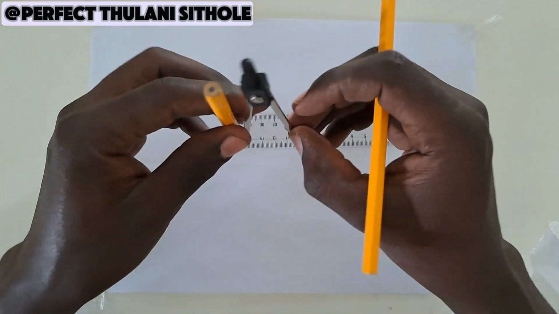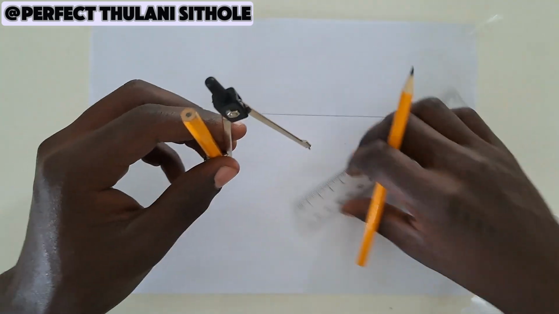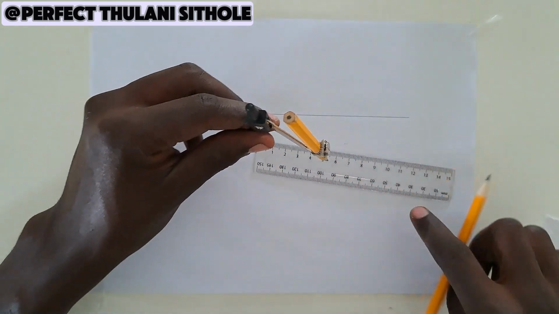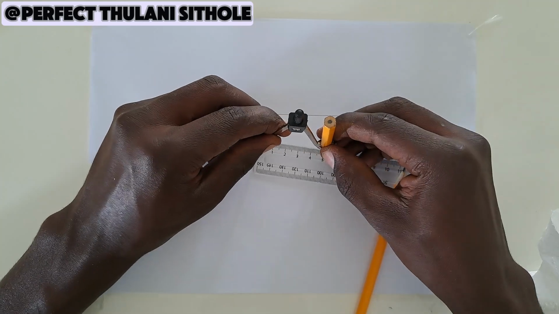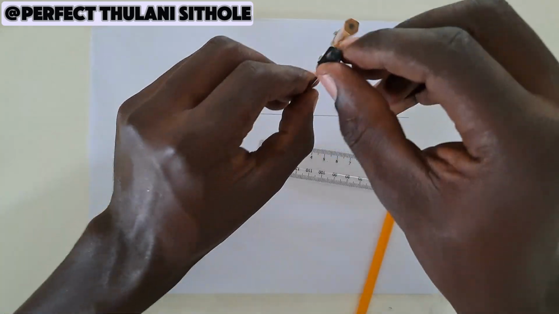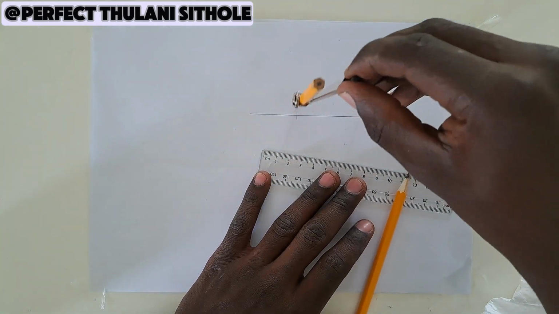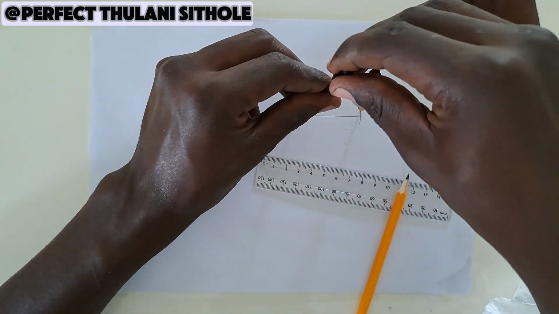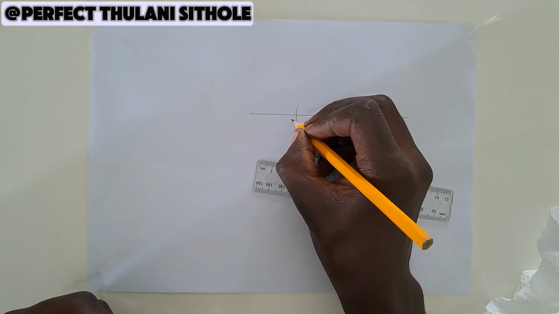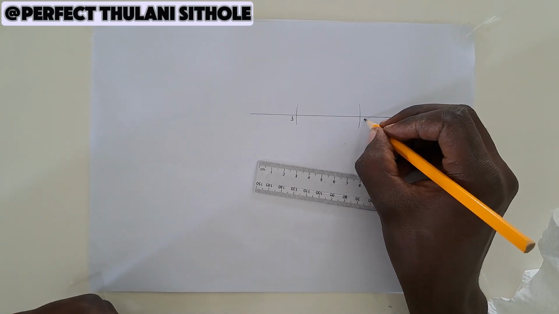So you measure 5 centimeters on the ruler like this, and you mark your points on the line. Now this is B, now this is C.